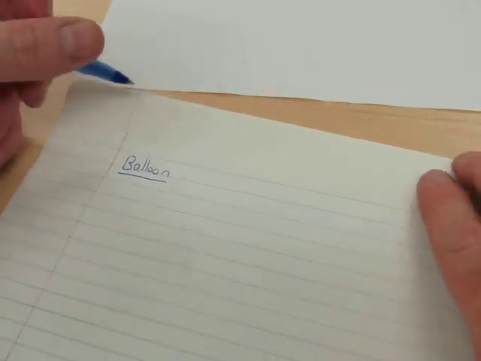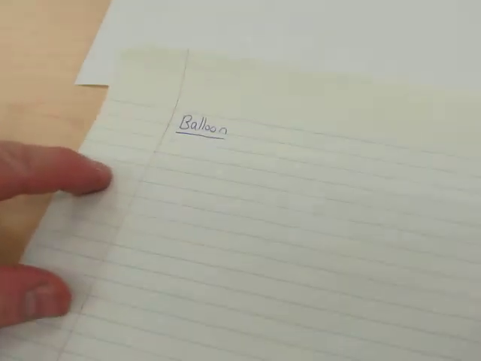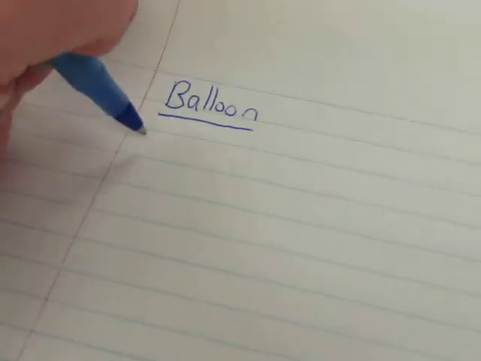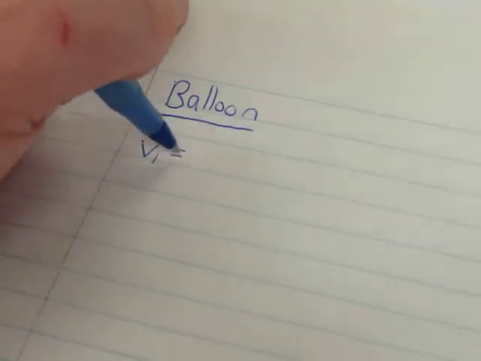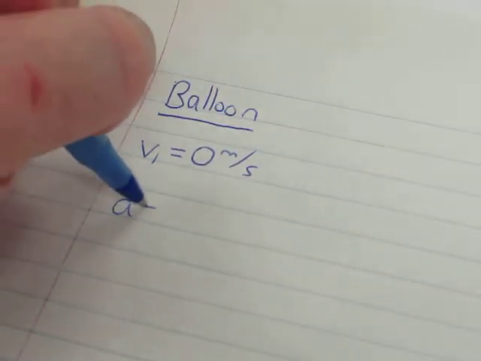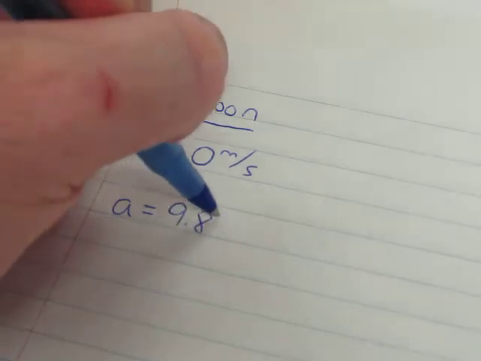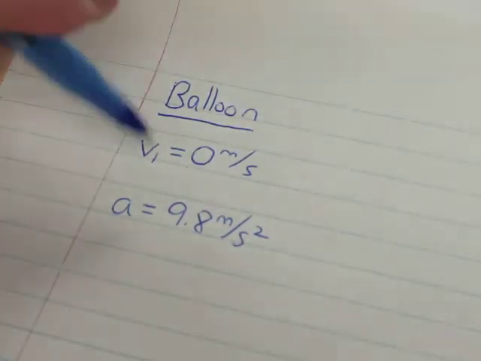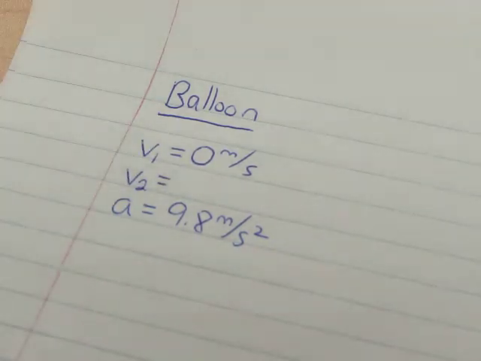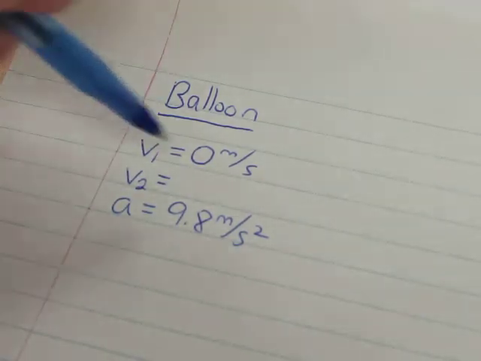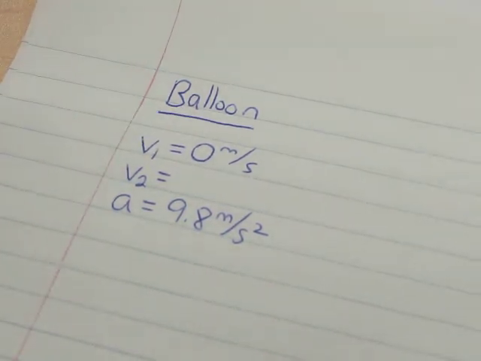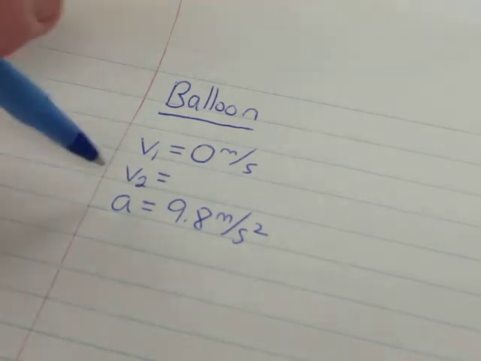Okay, you're back. The balloon is dropped from the top of the building from rest. So if you tried to make a givens list for the balloon, V1 is 0. No problem. And it free falls, so the acceleration of the balloon is 9.8 meters per second squared. But you run into a problem when you try and fill in the final speed. That's the final speed when it passes the elevator or when it hits the elevator. We don't know what that is. There's nothing in the question that even remotely indicates what that speed is.